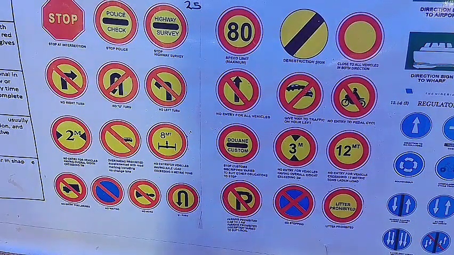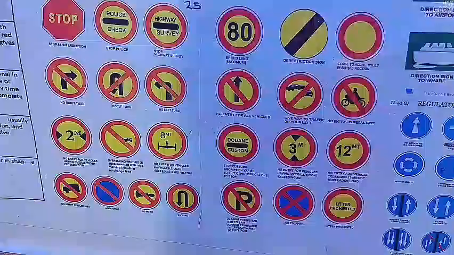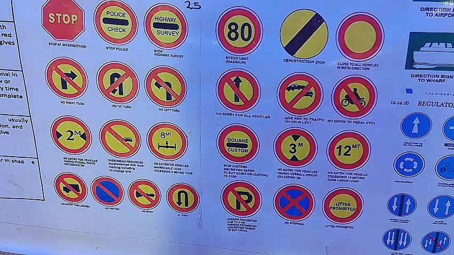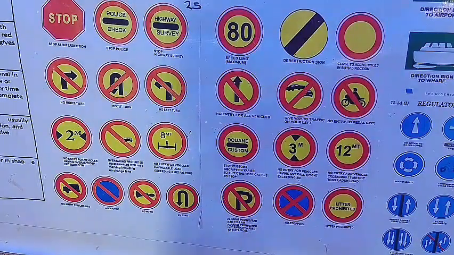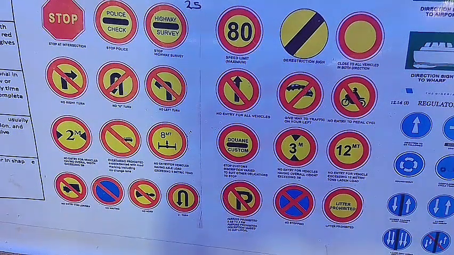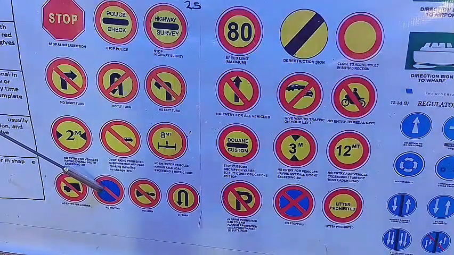Then the other one too, which is 12 MT, no entry for vehicle exceeding 12 metric ton. So if your car or your truck is heavier than 12 metric ton, it means you should not go on that road. You understand? Then the other one, which is no entry for lorries. Lorries are not expected to drive on that road. Is that taken? So the next sign, which is no waiting.